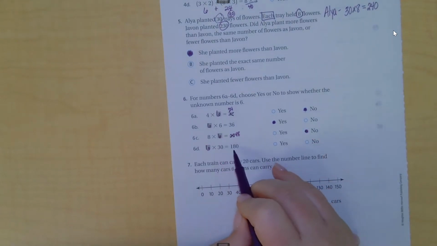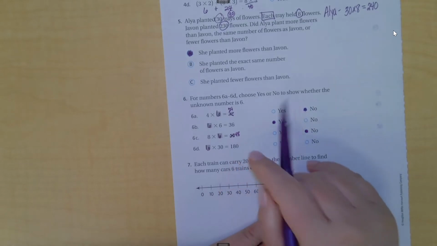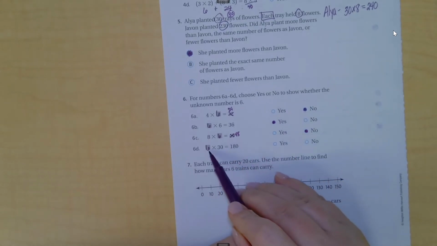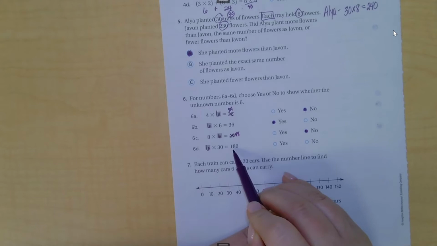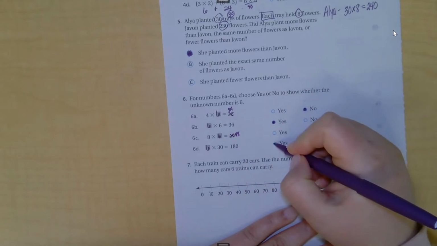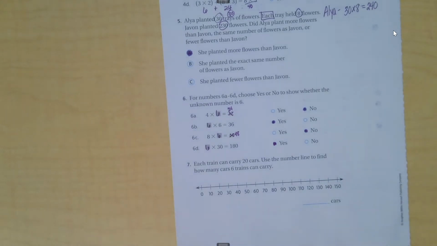6 times 30 is 180. Well, I don't know. Let me check. Take your zeros away. Does 6 times 3 equal 18? Yeah. Okay, so this one's true. Always work those problems out. Don't just glance and guess.